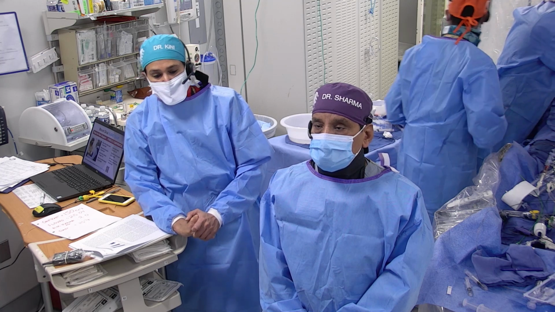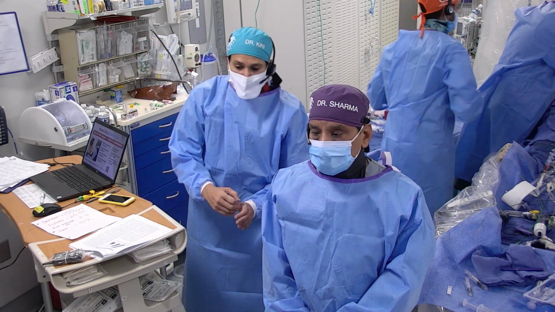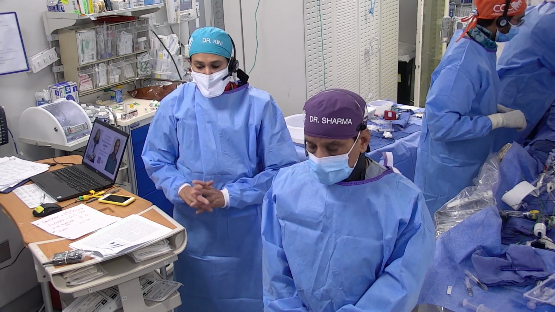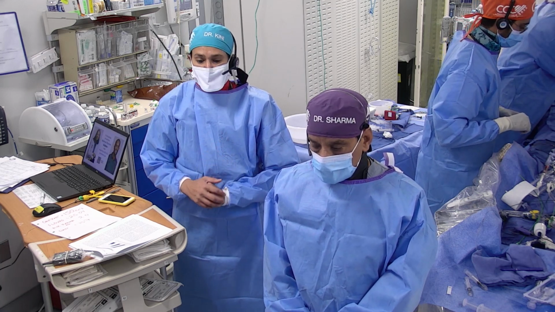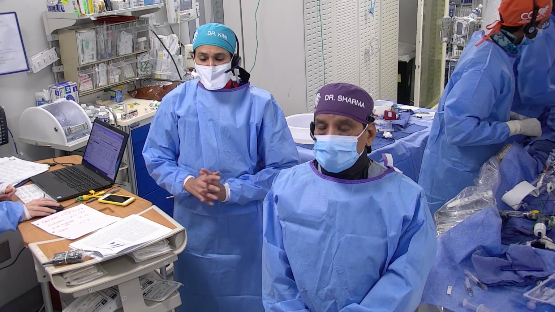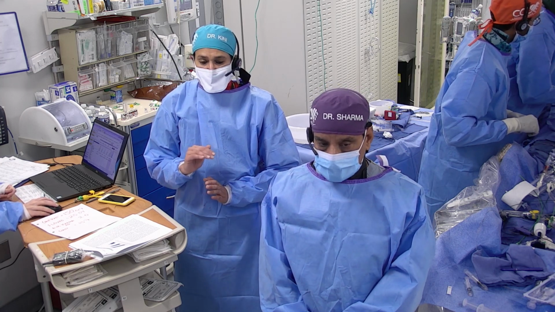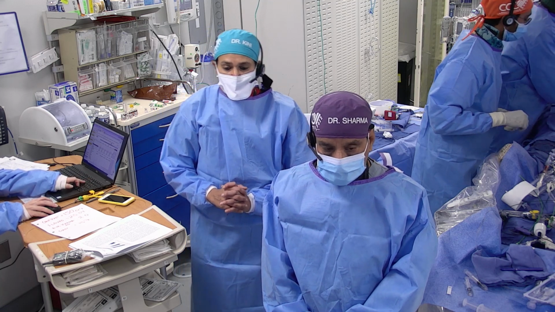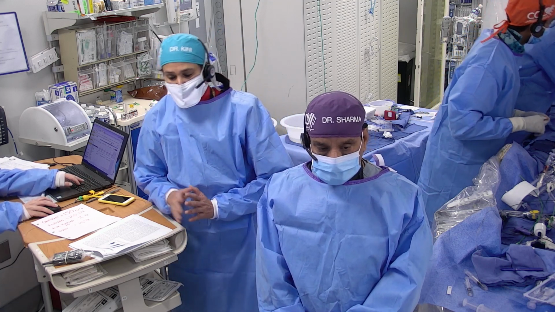If they do not go, you will have your Godzilla there with the guide, and you can use the laser. Now we know we can use a laser here since our movement of the wire was very free, and we knew there was no subintimal track or dissection that we had created.